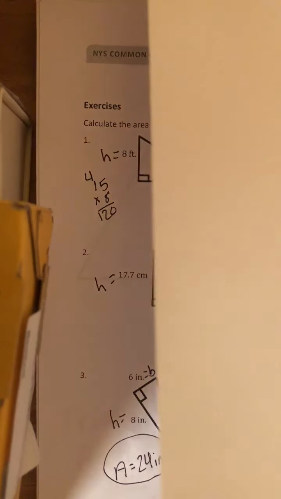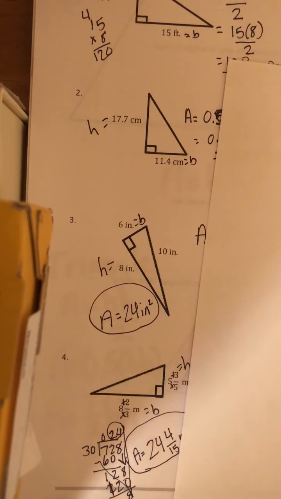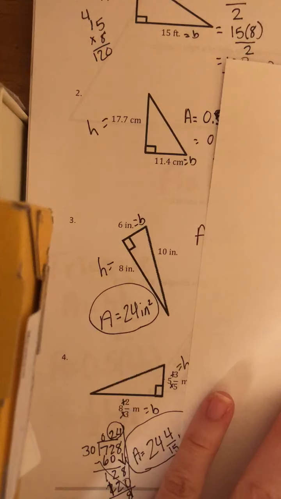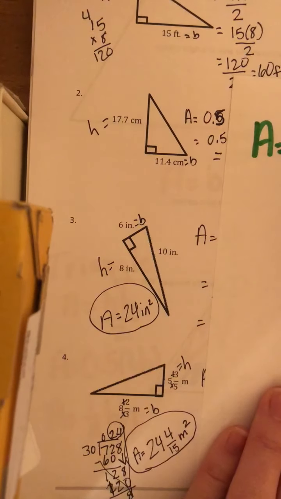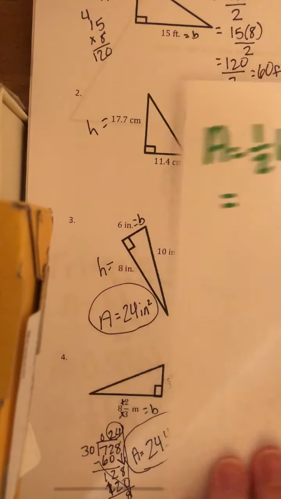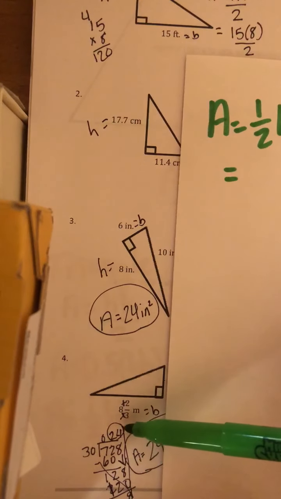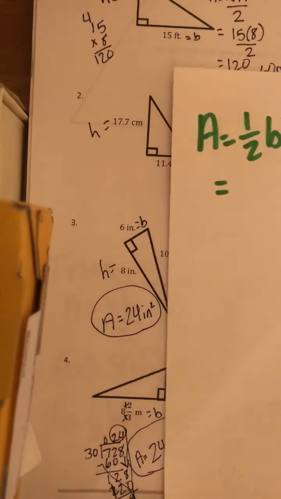Number 4, this one's going to get tricky because it is fractions, a lot of work, and this is where your calculator is going to come in handy, but you must show all your work. So A equals 1/2 because I'm working with fractions. I'm going to change these into improper fractions rather than plugging in 8 and 2/3. I'm just going to switch them to improper fractions.